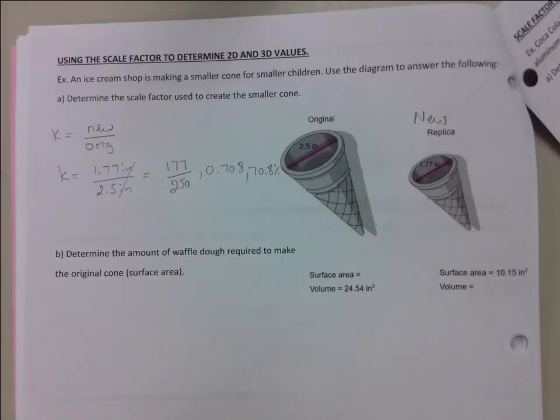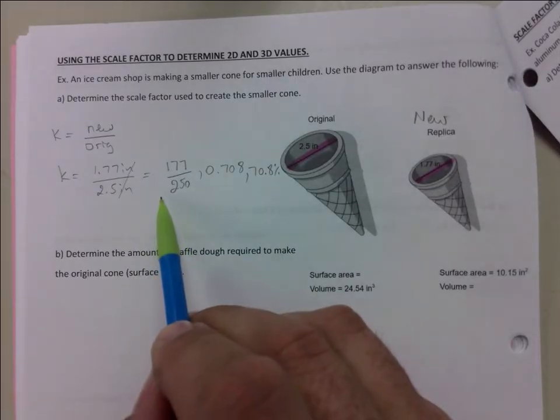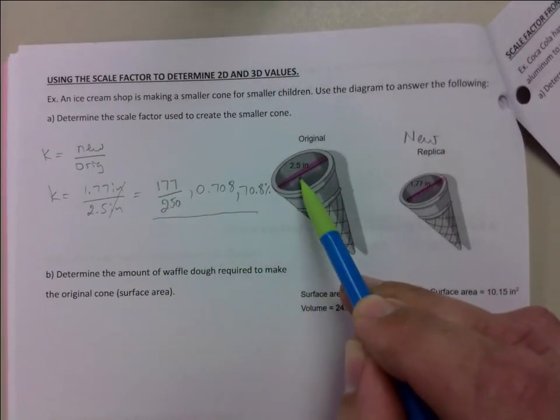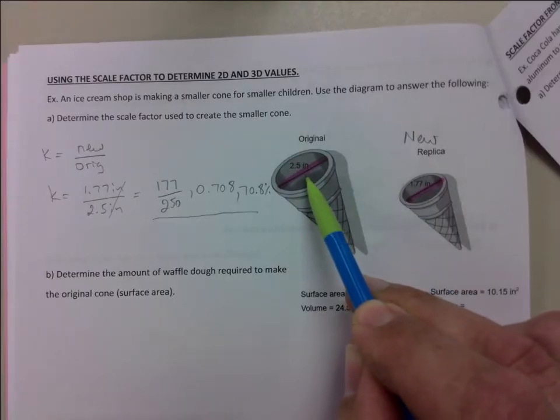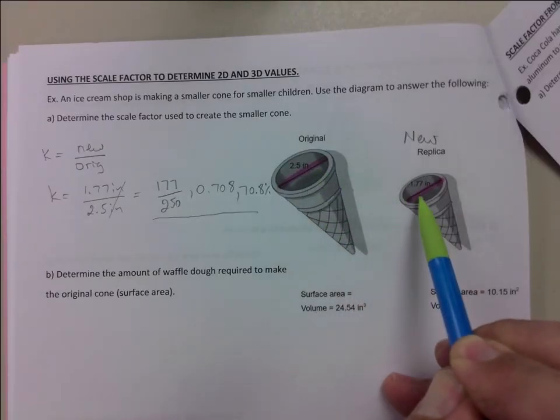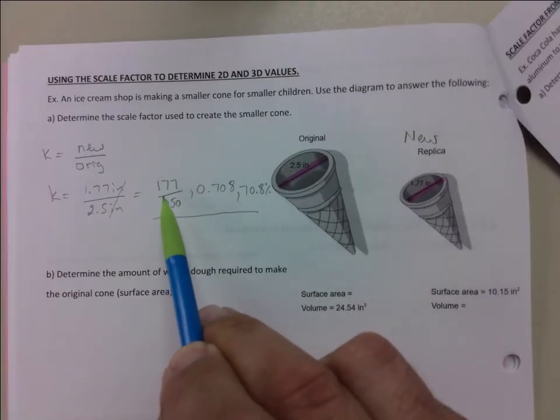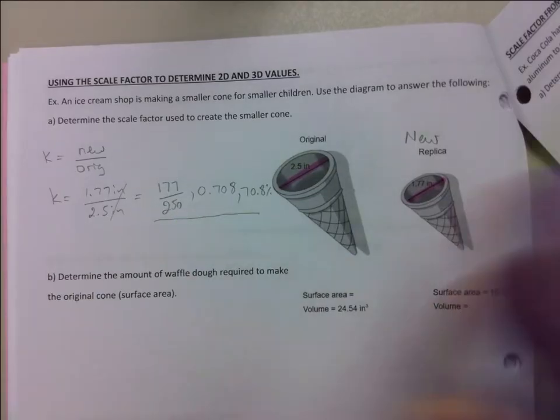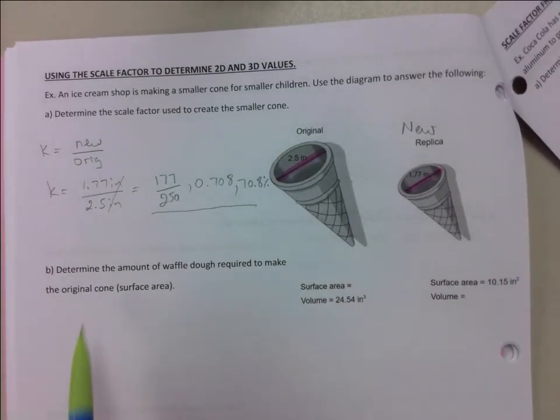Here's where things change. Folks, once you have your scale factor, once you determined what each of the dimensions have been changed by to get the new one, this does not change. K stays the same. You've determined it, you're done, okay? So don't be finding new things here.